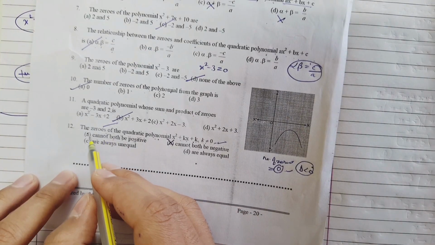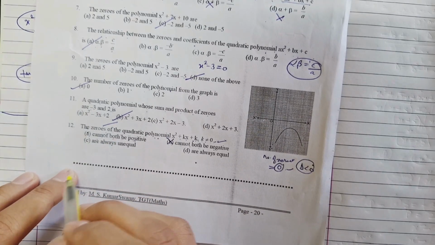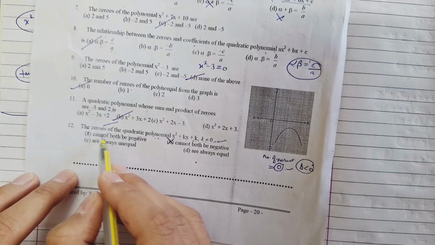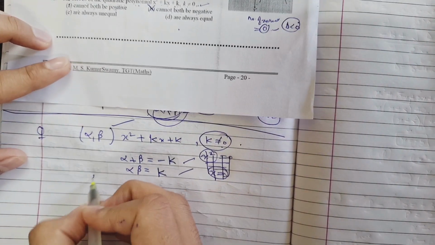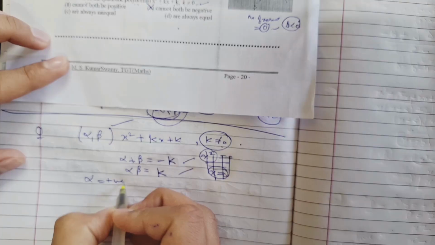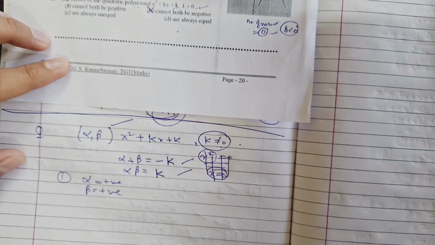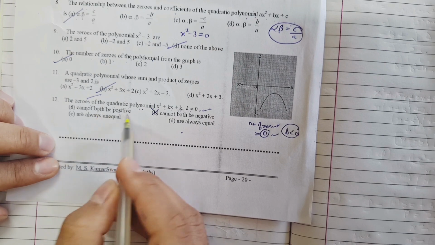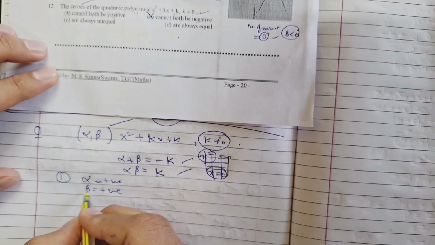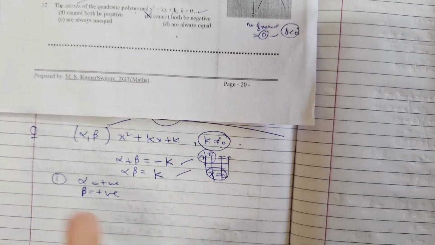First option says the zeros cannot both be positive. Let's check. Suppose alpha is positive and beta is positive. The first option says both cannot be positive, but we are taking both as positive, and we will see what the issue is.